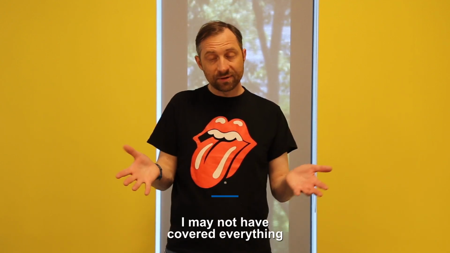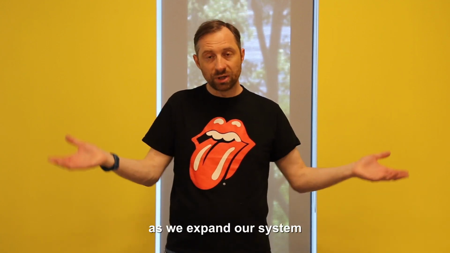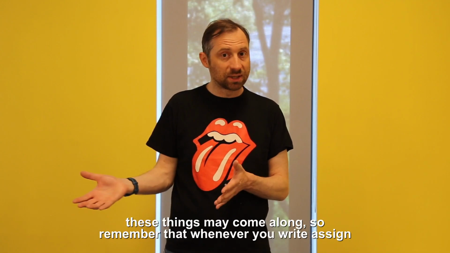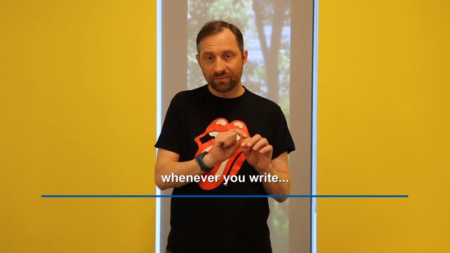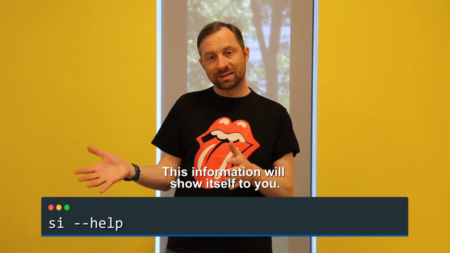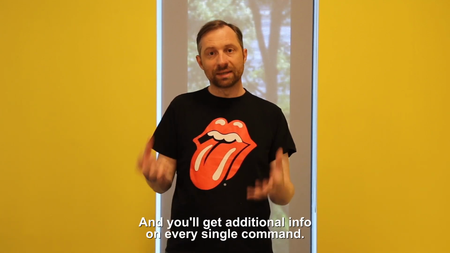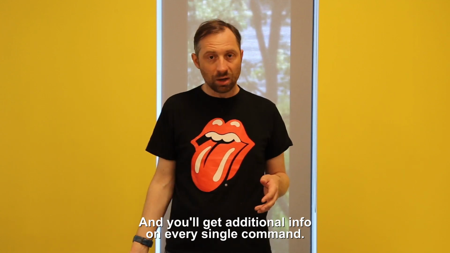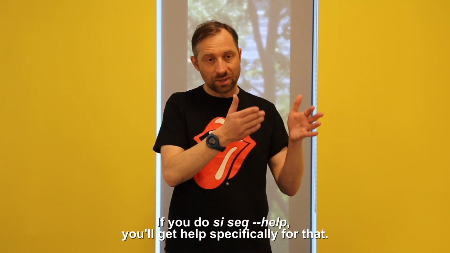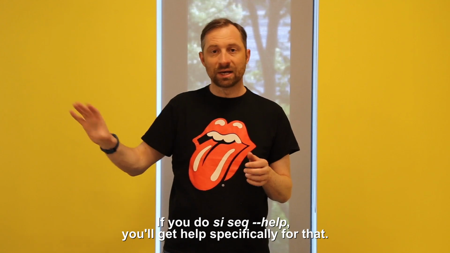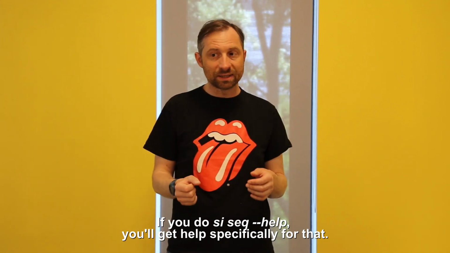I may not have covered everything, and as we expand our system, these things may come along. So remember that whenever you write si --help, this information will show itself to you, and you'll get additional info on every single command. If you do si sequence --help, you'll get the help specifically for that.